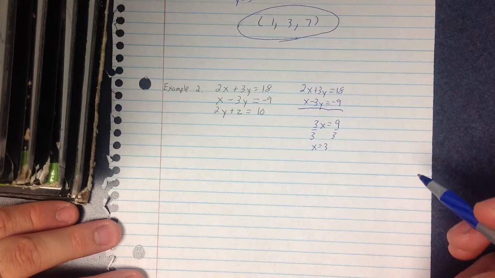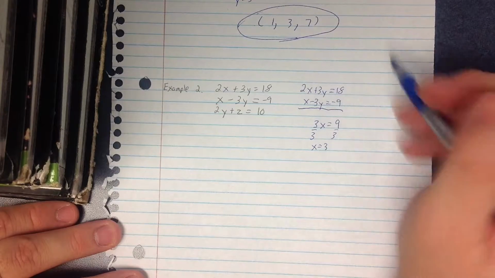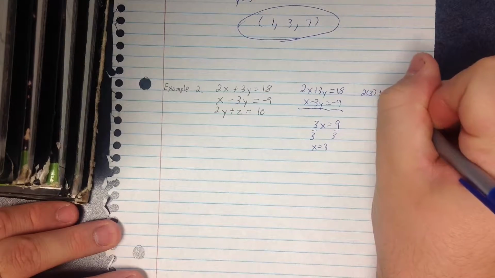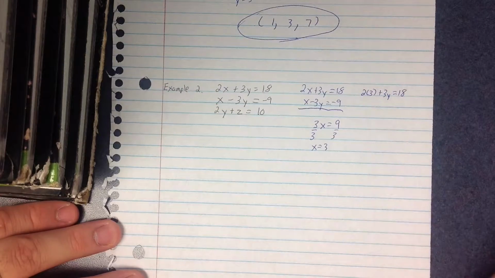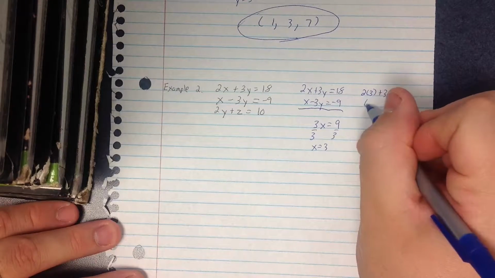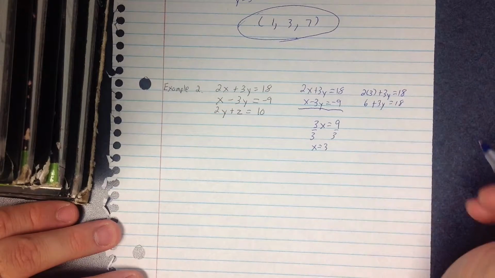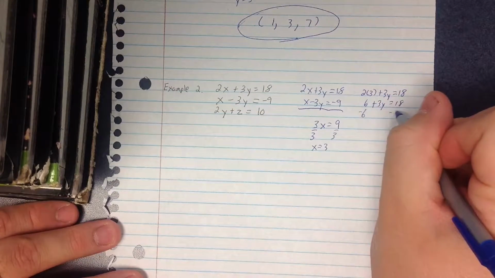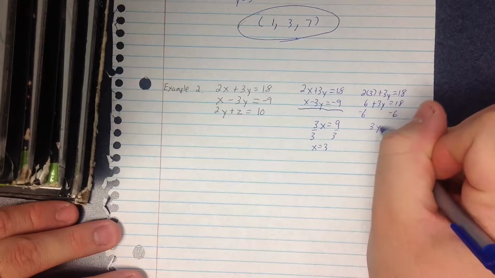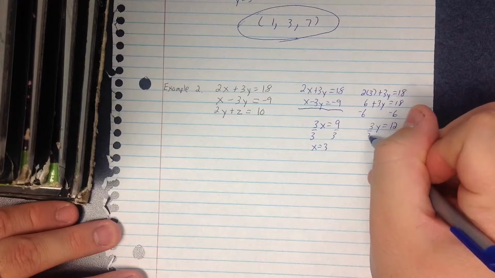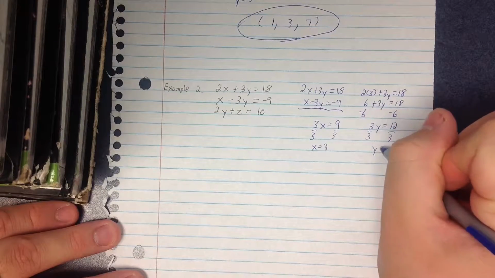Again, pick whichever equation you want to. I'm just going to pick the top equation again. So 2 times 3 plus 3y equals 18. 2 times 3 is 6 plus 3y equals 18. Minus 6 from both sides. Get 3y equals 12. Divide both sides by 3, get y equals 4.